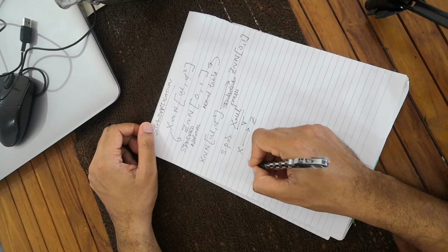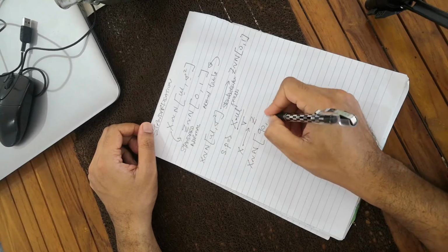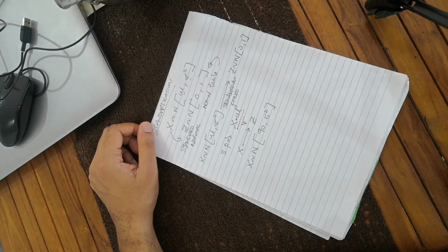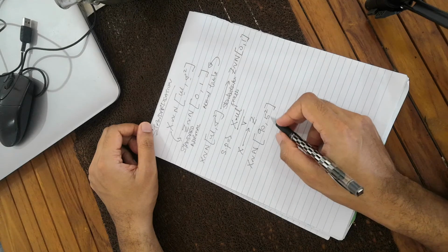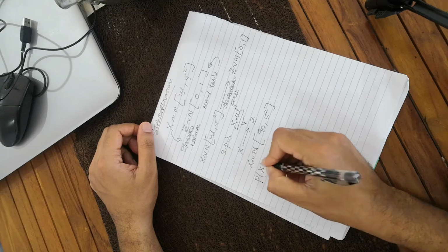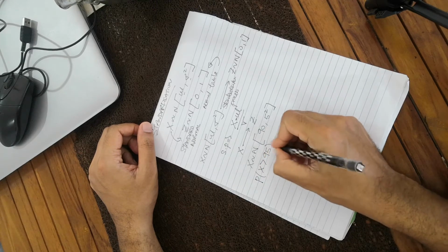Let's say we have a normal distribution with mean 90 and standard deviation 5, or variance 25. And we need to find the probability that x is more than 95.